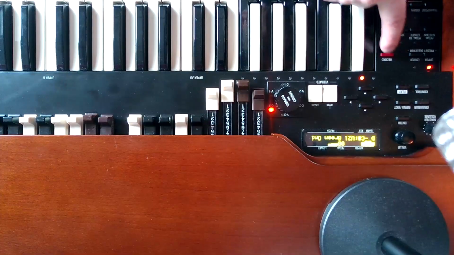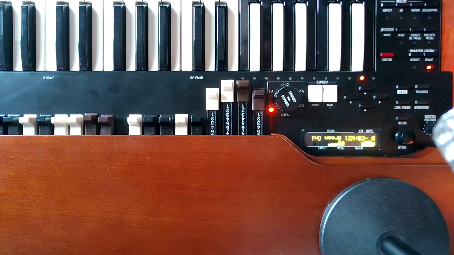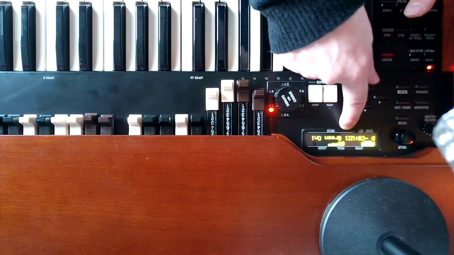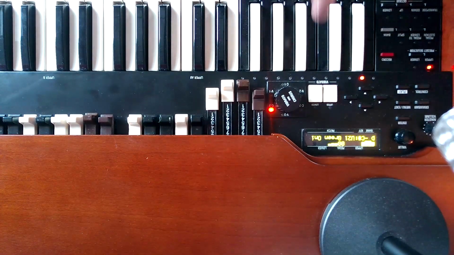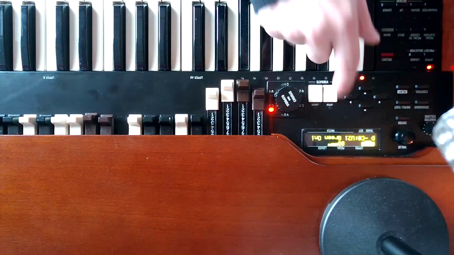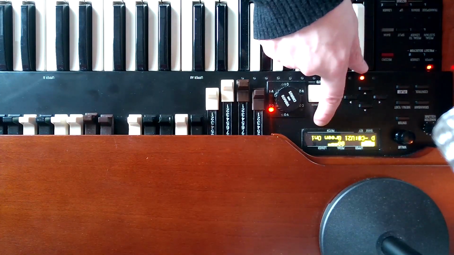So what you do, you press the record button and enter, so you actually saved the patch as U21. So basically it's the user.